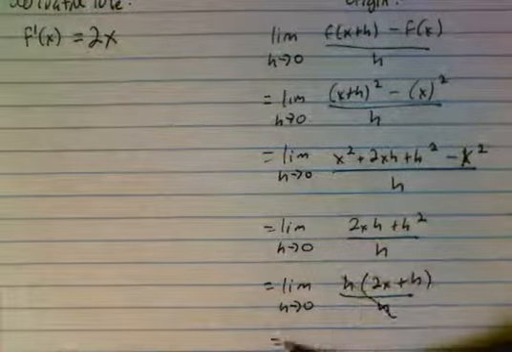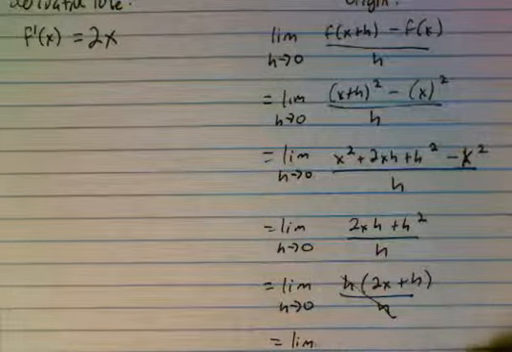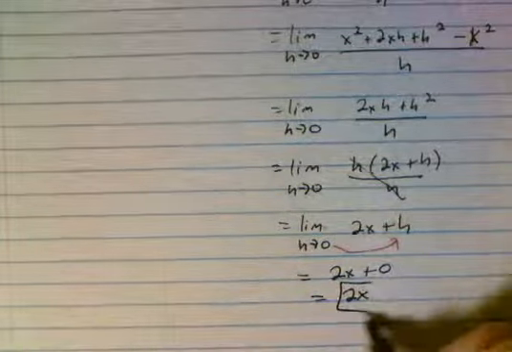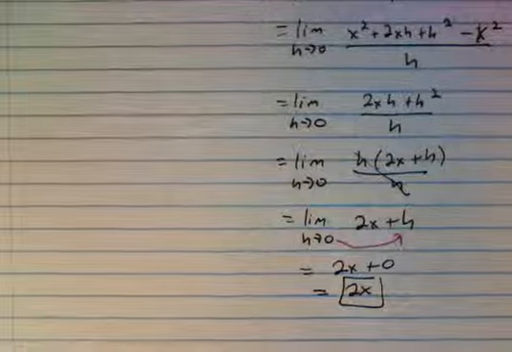Cancel those out. Phew! Now we don't have any division by 0. We can just stick that 0 right in. Right like that. Same thing we had up there, except it took way longer.